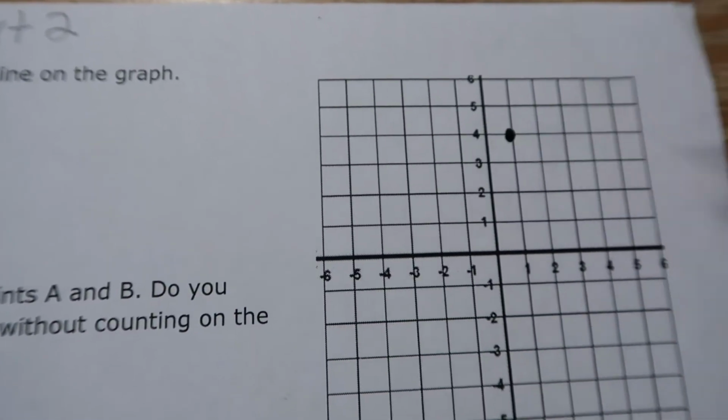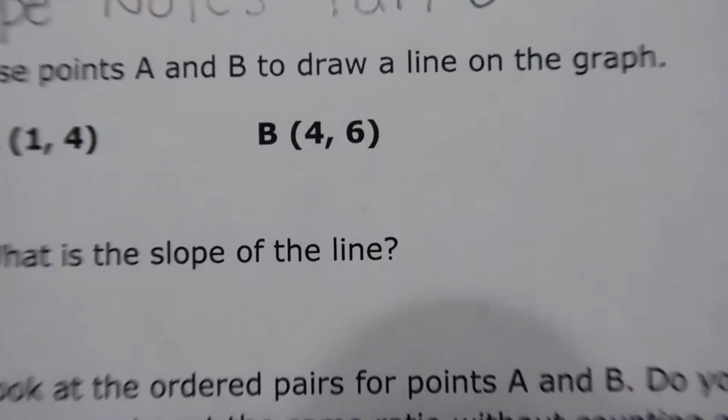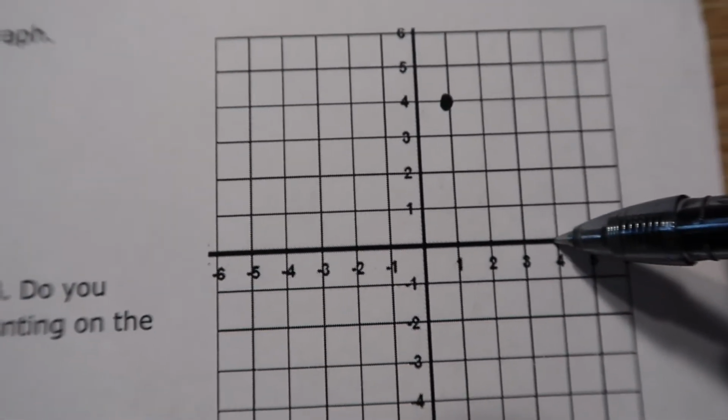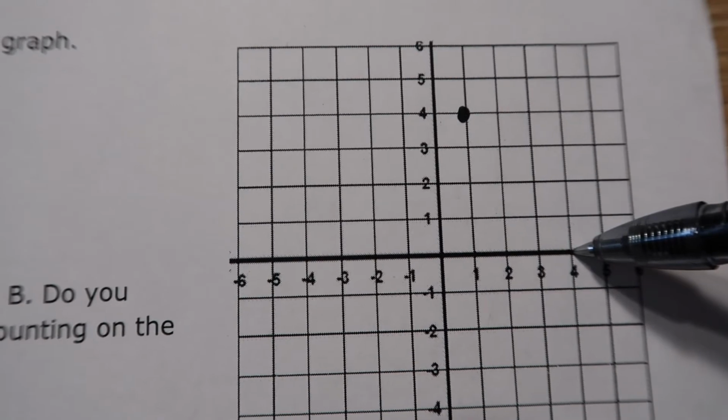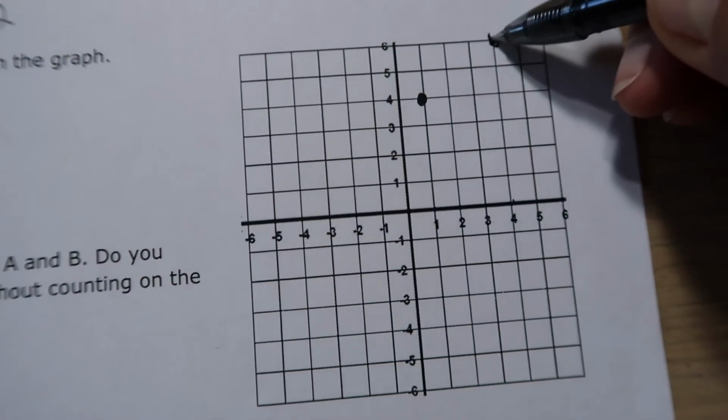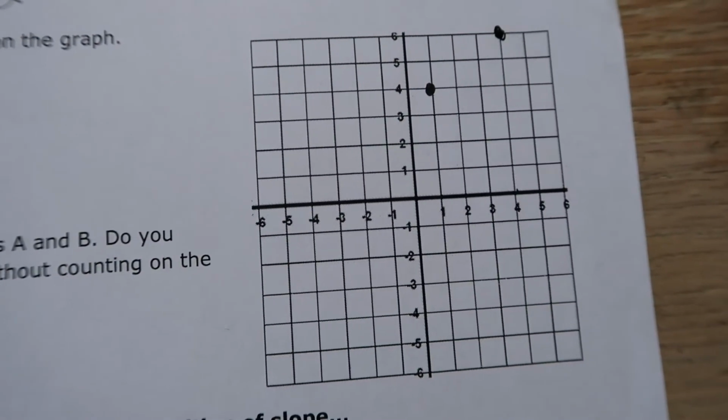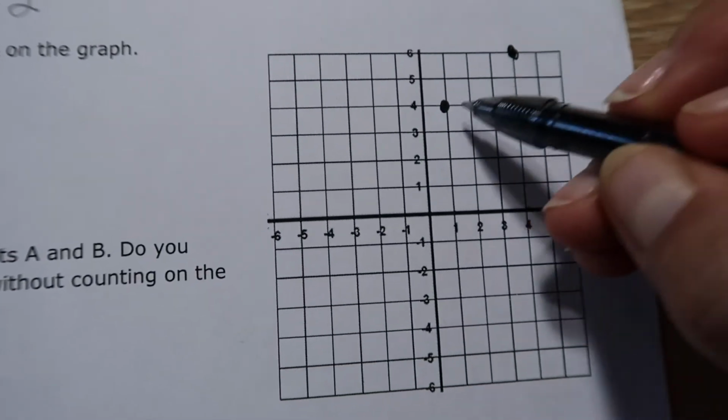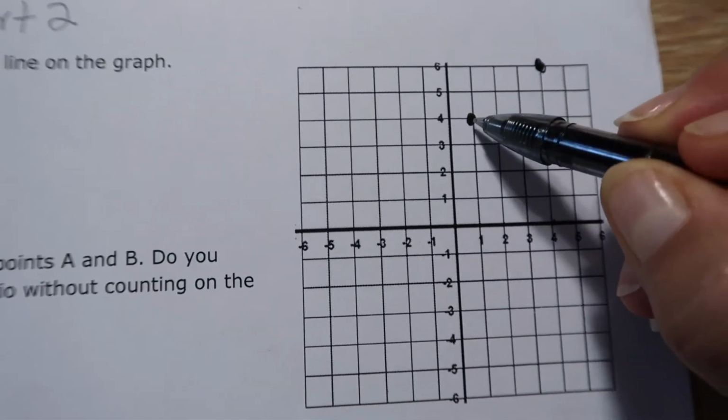That's your first point. The other point is 4, 6. 4 for x, 6 for y. 4, 6 is right here. Okay, I'm gonna connect those points.